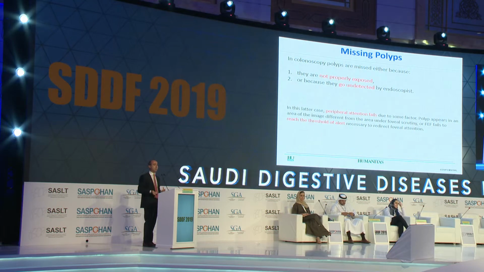So we are not protecting our patients from cancer. So why do we miss the polyps? First, the polyps are not properly exposed to our vision. They are beyond the fold, and we can use the endoring, all these devices, a better angle of the scope, angle of vision. We can use different devices on the top of the scope.